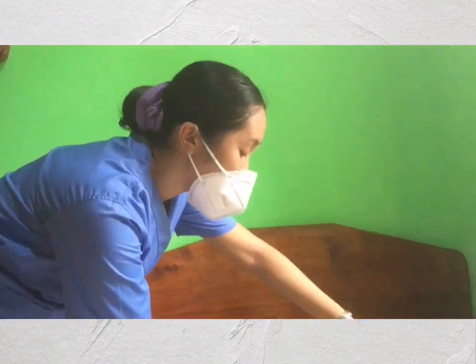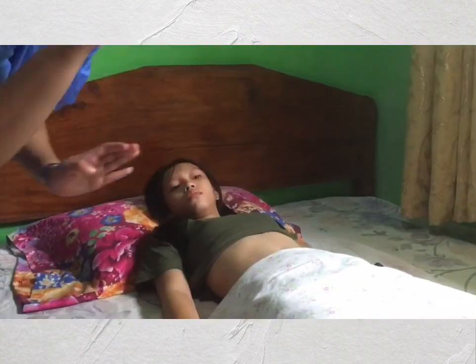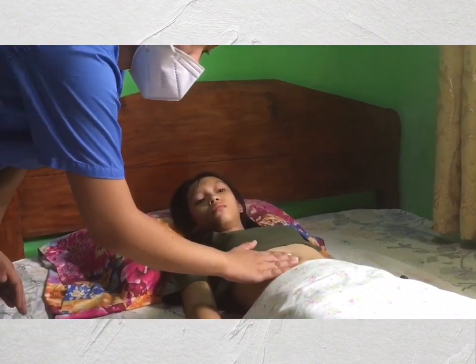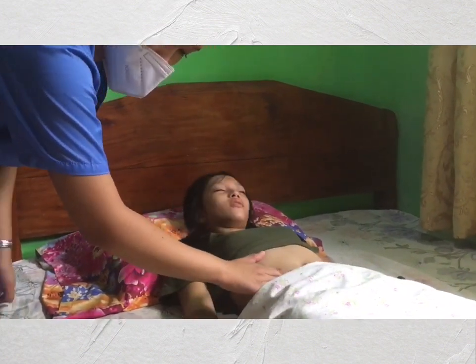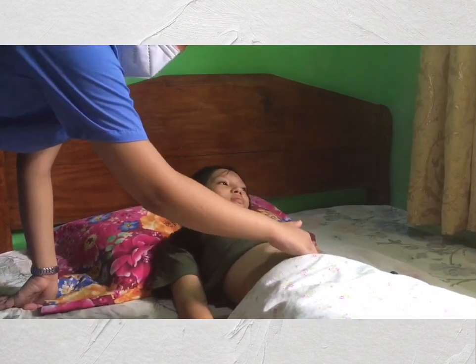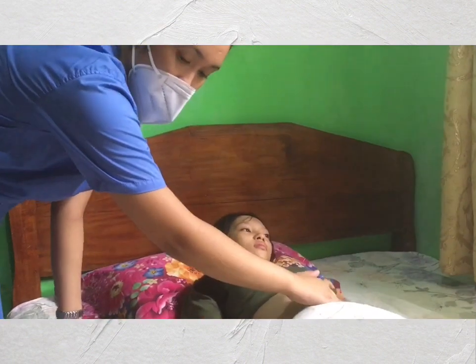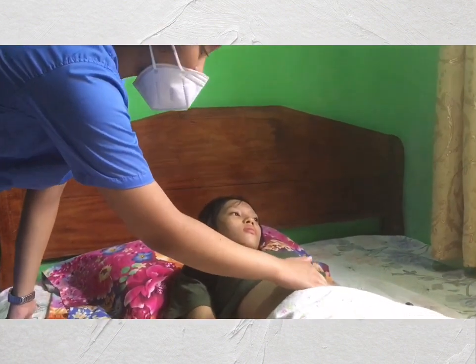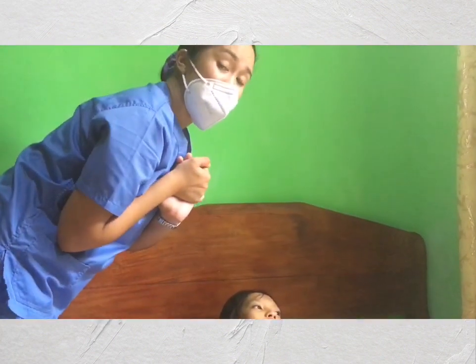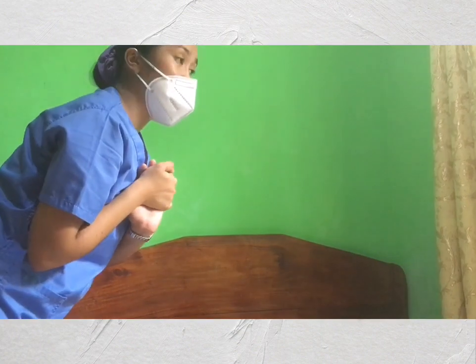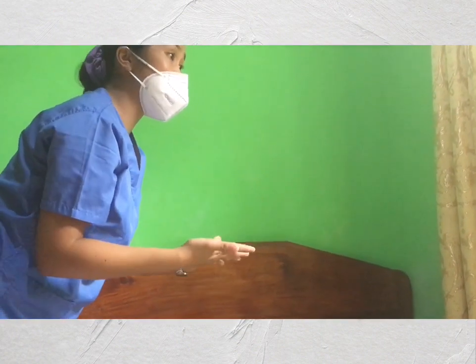So, ma'am, can you please slide po yung ano nyo? So, I will be performing light palpation in all quadrants. So, masakit po ba, ma'am? Okay. So, her abdomen is non-tender, it is soft, and there is no guarding. So, next to palpate naman is, so, next na gawin ko is deep palpation. The same lang sa ginawa ko, pero ito naman is deep na siya.